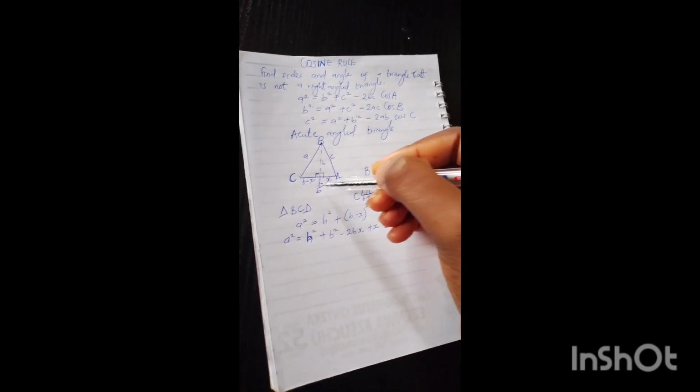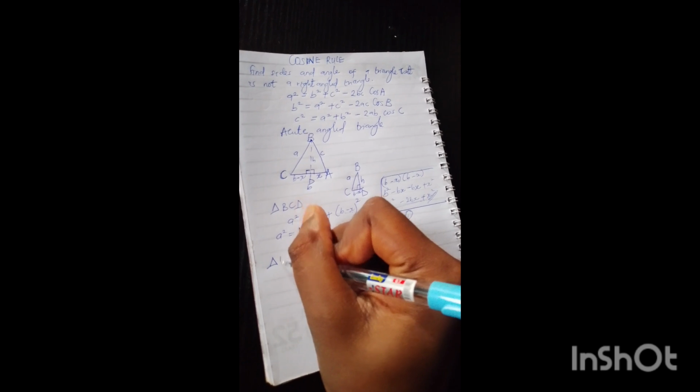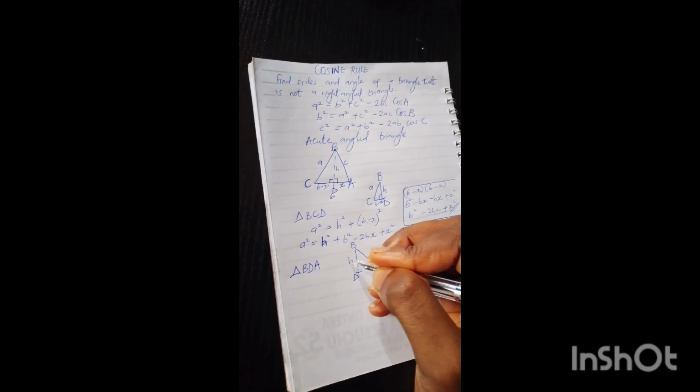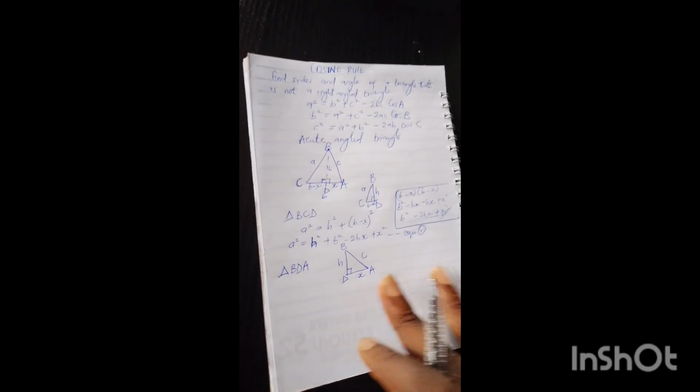Now for the second triangle, which is triangle BDA. So for triangle BDA, I'm going to also be making use of that Pythagoras theorem there. Let me first of all sketch the triangle that we have there. So let's assume that this is what we have there, triangle BDA. This is my side C, and this is also my height, and this place is my x. So now Pythagoras theorem in this triangle is going to be stating that c squared is equal to h squared plus x squared. And this is what Pythagoras theorem states. Let me call this my equation 2.